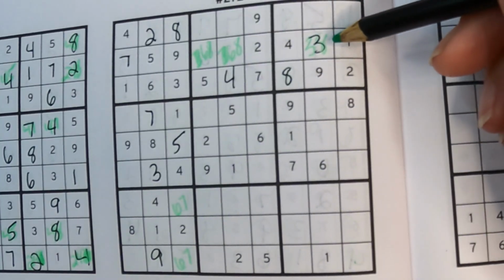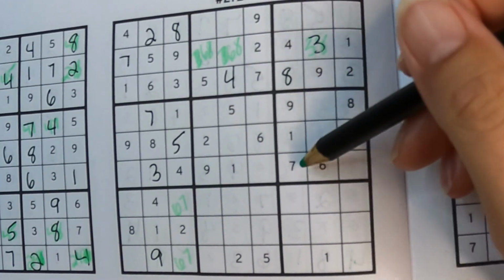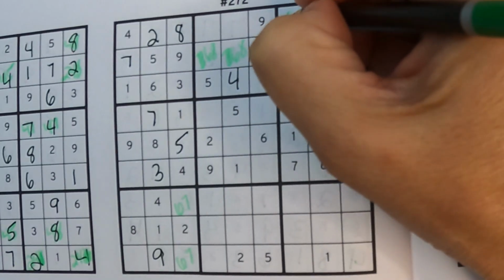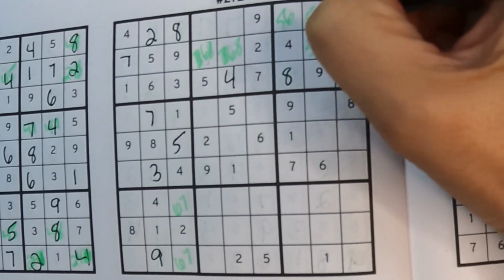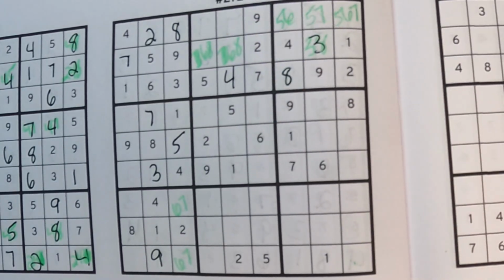For this box, we're missing 5, 6, and 7. We've got a 7 here, so 5, 6, 6 here, so 5, 7, and no help here, 5, 6, 7.